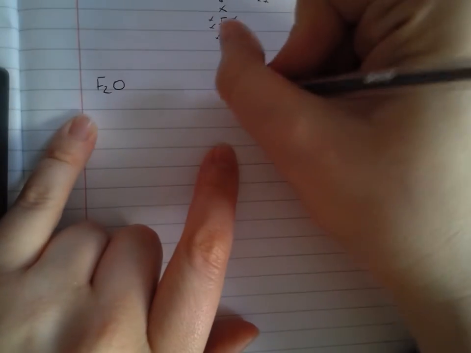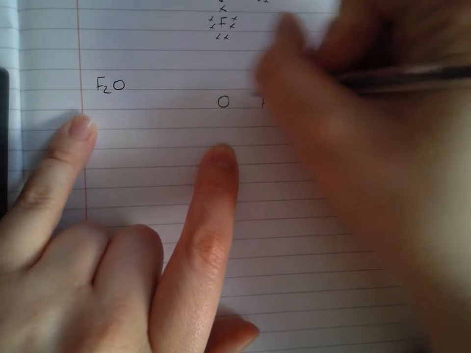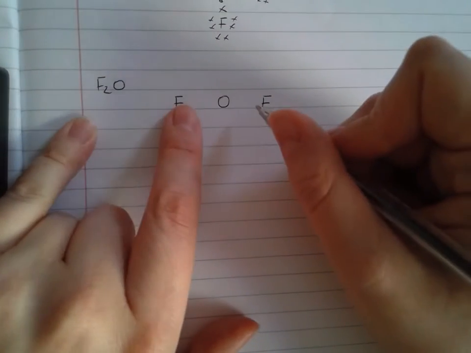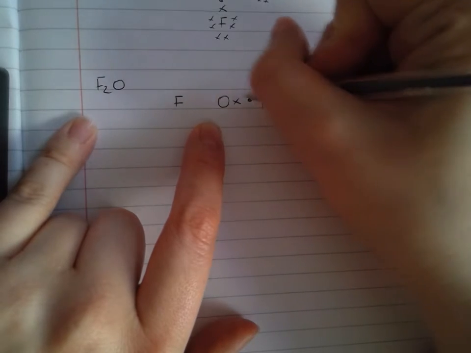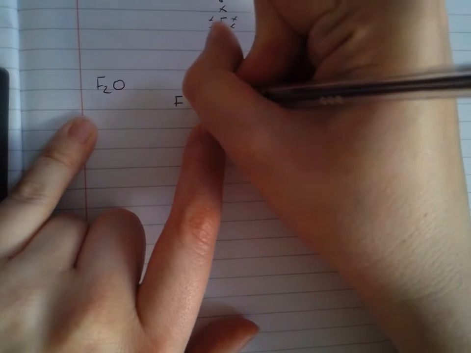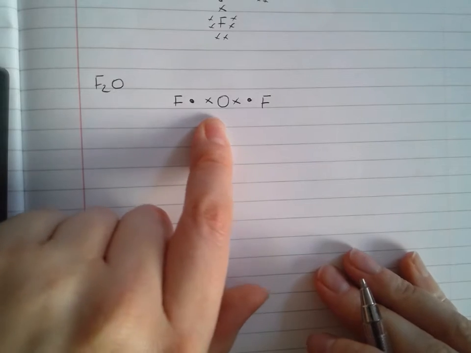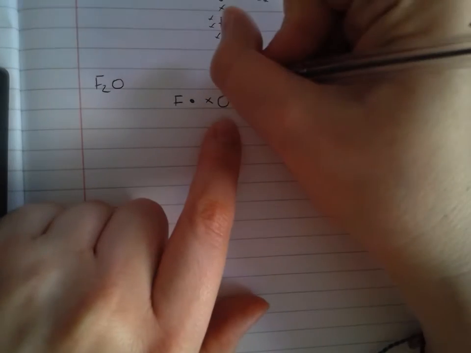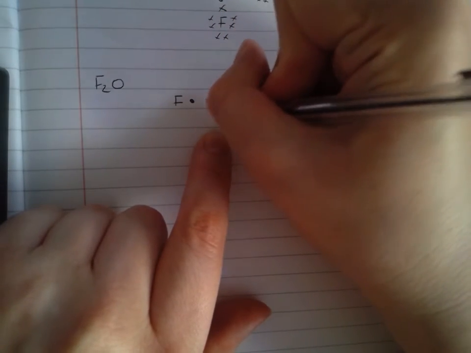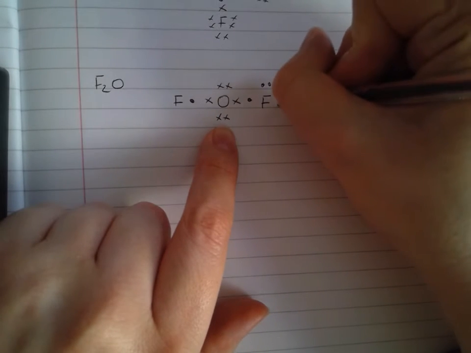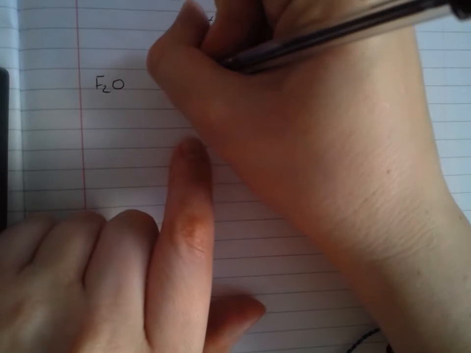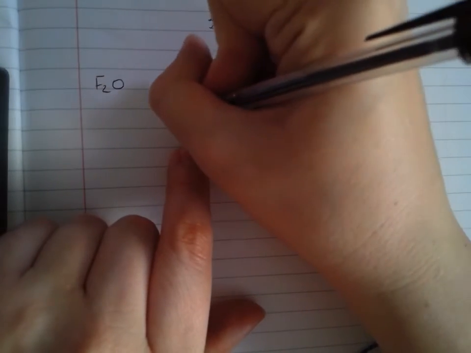So I'm going to put oxygen in the center, and I'm going to put a fluorine on either side. Between the fluorine and the oxygen, I've got a bond. I'm going to represent that by drawing 2 electrons. Oxygen has 6 electrons in total. I've only drawn 2 of them, which means it's got another 4 electrons that are not involved in the bonding. Fluorine has got 7 electrons. I'd only drawn 1, so it's got another 6 electrons that are not involved in the bonding.